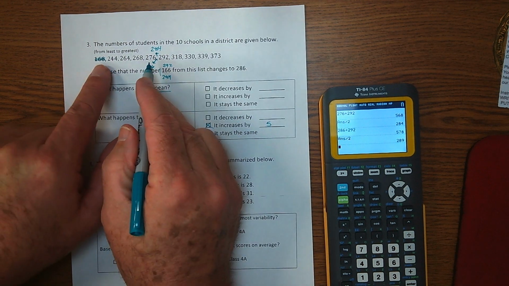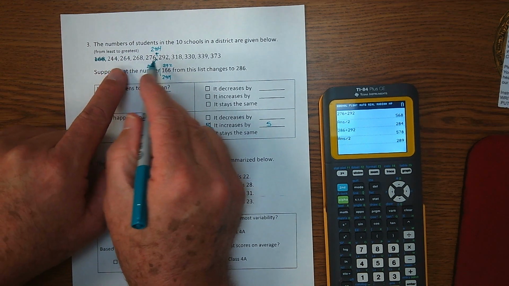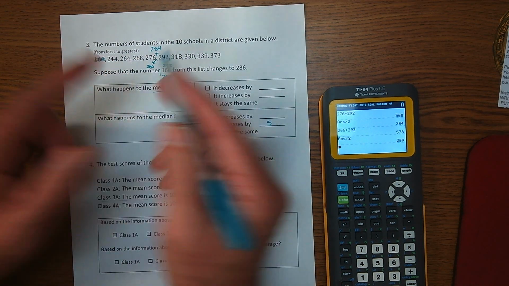Okay, so when they make a change either at the middle number or from the low side to the high side, your median is going to change.